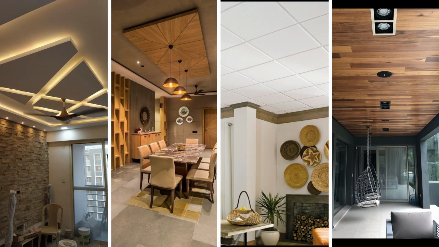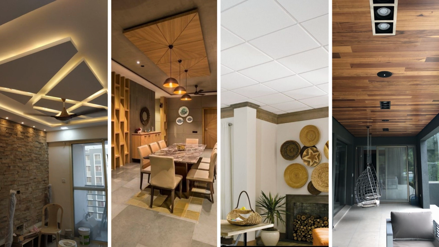So guys, here we are at the end of the video. I have tried to touch all the aspects of false ceiling. If any area remains, please comment. I will make a subsequent video on that.